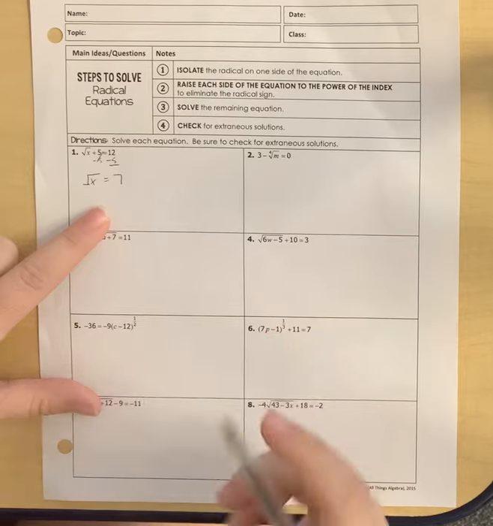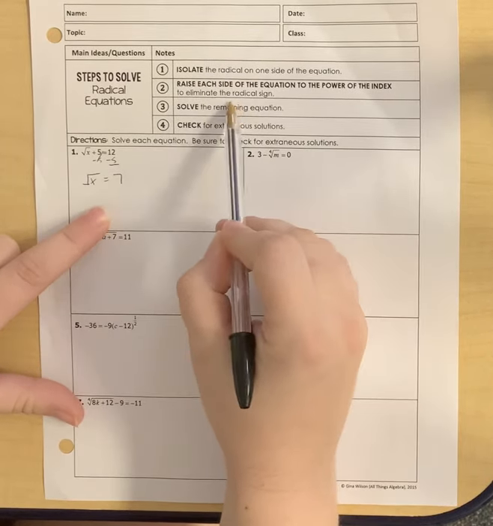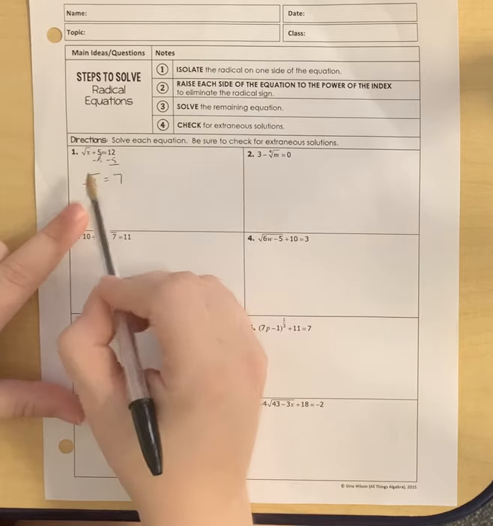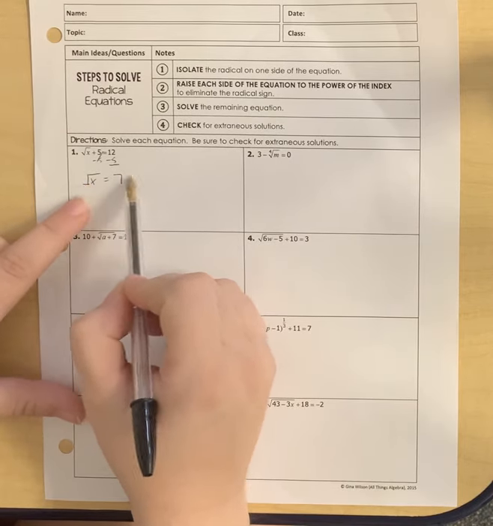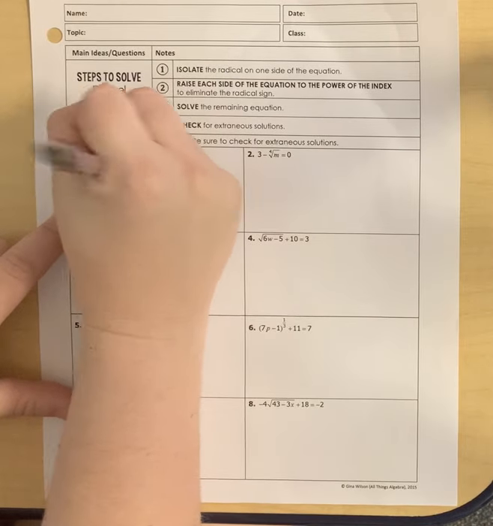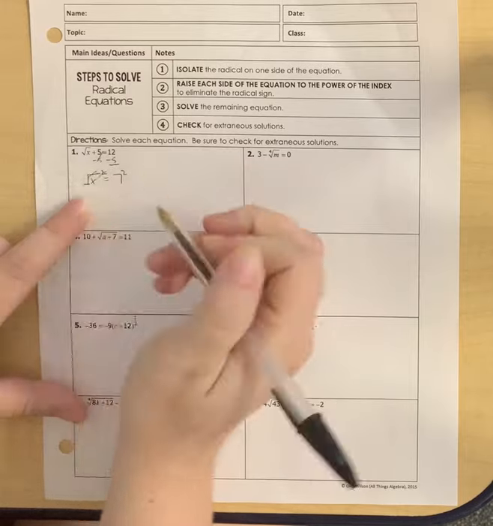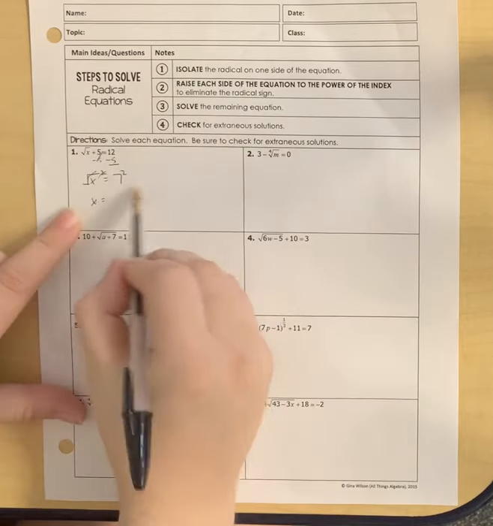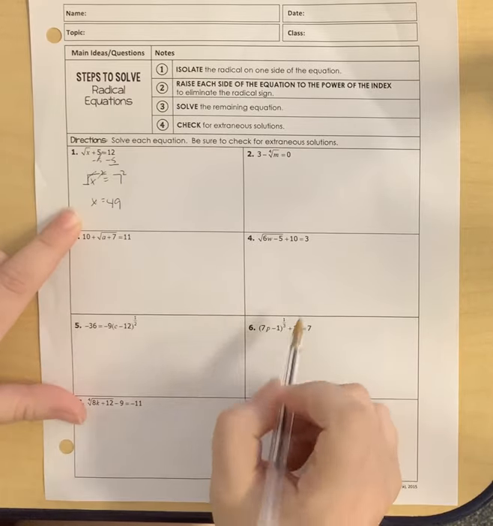Okay, the next step is that you want to raise each side of the equation to the power of the index to eliminate the radical sign. Well, the index on this one would be 2. It's a square root, so we're going to square each side. When you do that, the square root and the square cancel each other out, and you're left with x, and 7 squared is 49. So x equals 49.